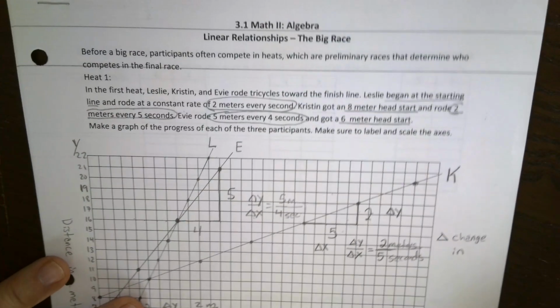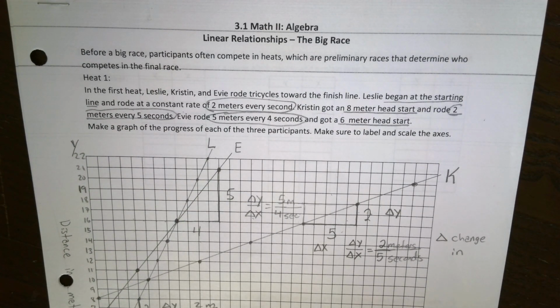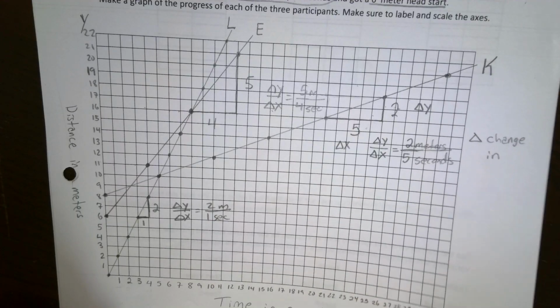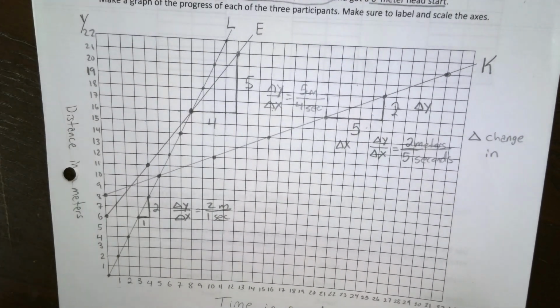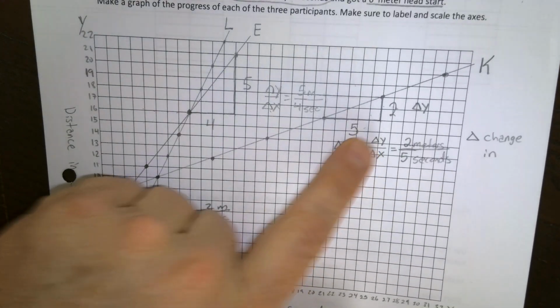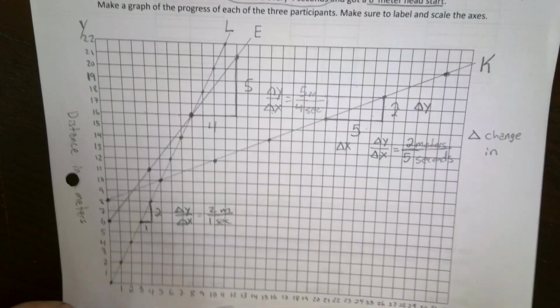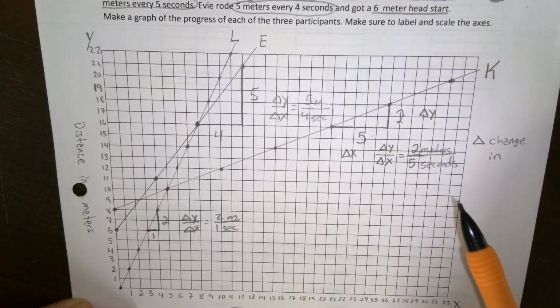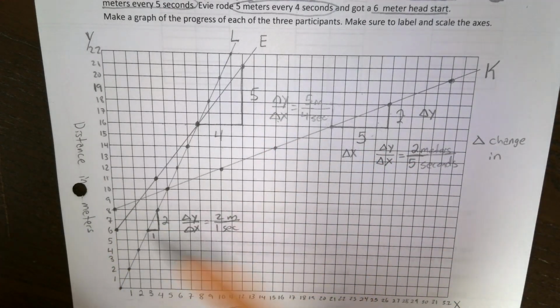All right, we're looking at lesson 3.1 for Math 2, the big race. And this is video 2. In video 1, we went ahead and drew the graph of each of the three racers. We also put slope triangles on there so we could see their rates of change, how fast they were going, so that we can see that the graph does show us that. And we looked at the start values.